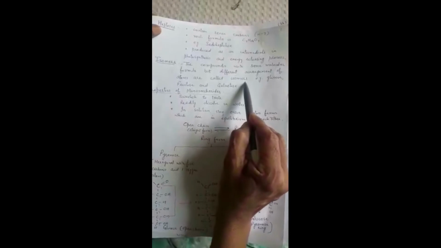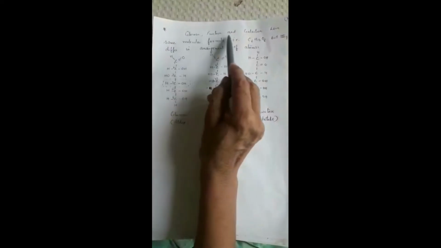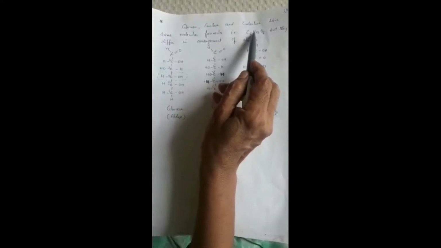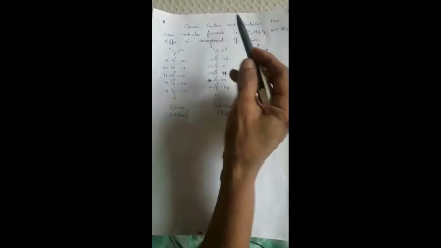So we call them isomers. Examples are glucose, fructose, and galactose. Here, just see, glucose, fructose and galactose all have the same molecular formula, which is C6H12O6, but they differ in the arrangement of atoms. So this is the structural formula for glucose.